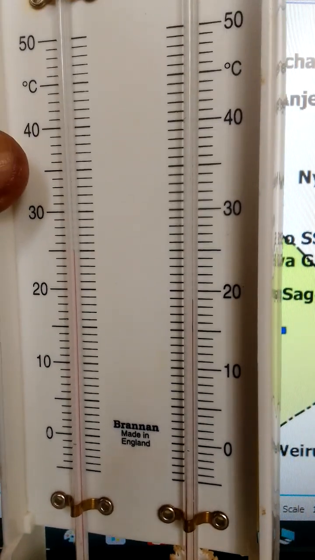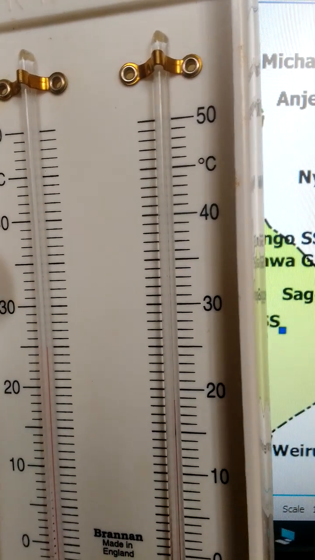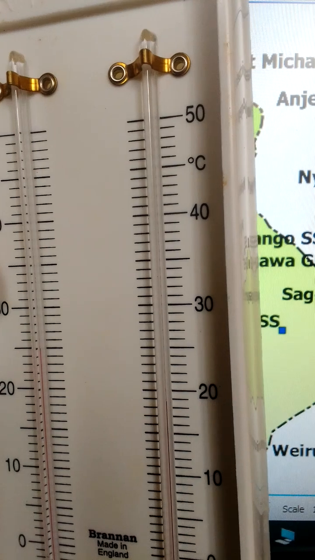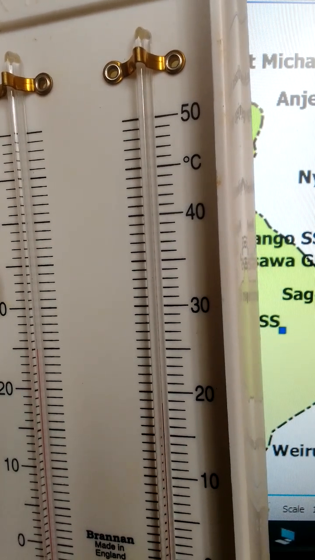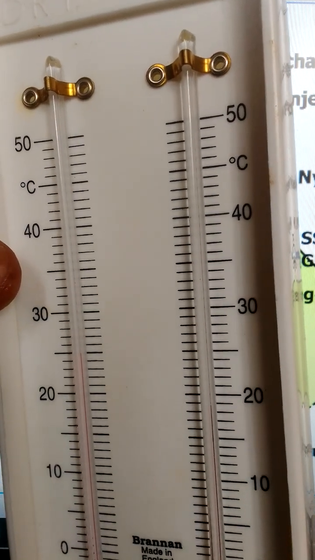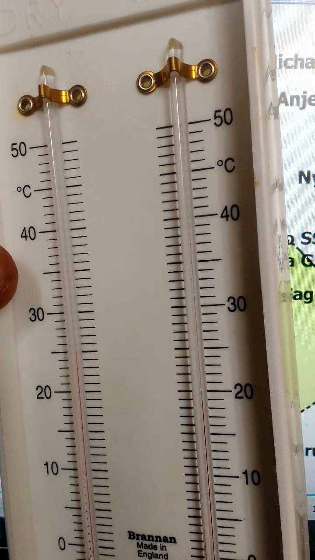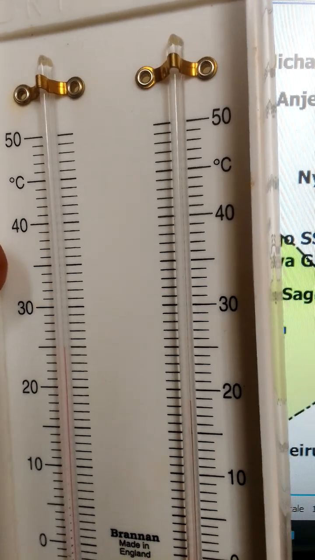So you come and make an observation from the two thermometers. You find the difference. Then you check in tables to read relative humidity, okay, from that observation. So that is how a wet bulb hygrometer works for measuring relative humidity.